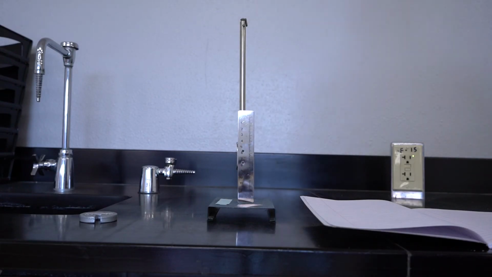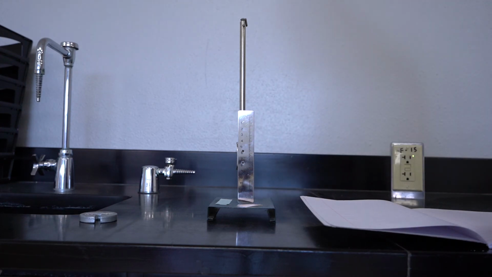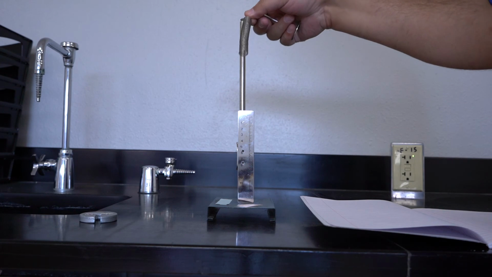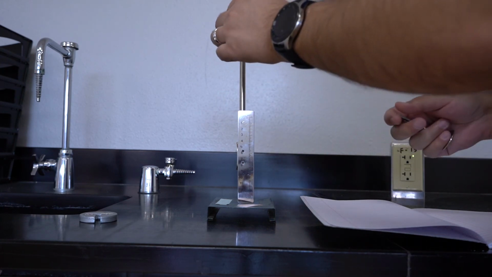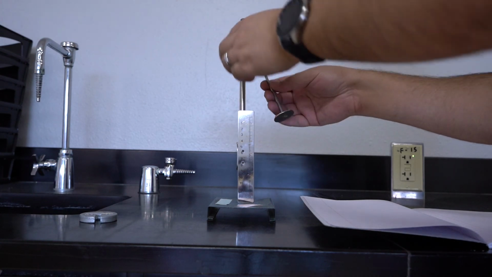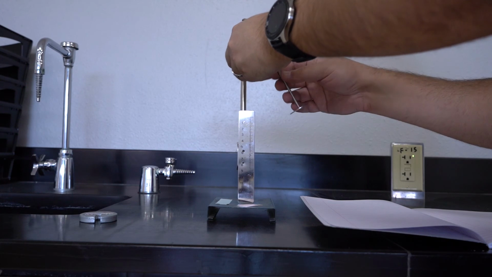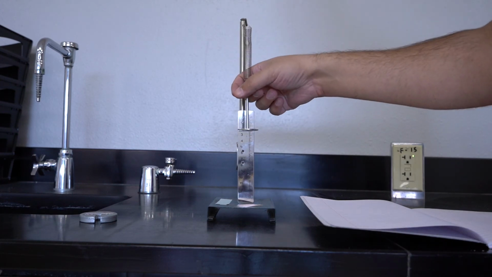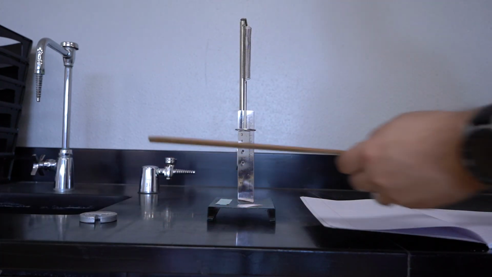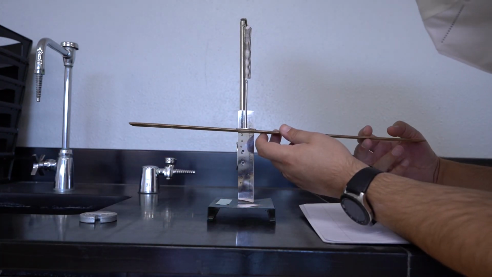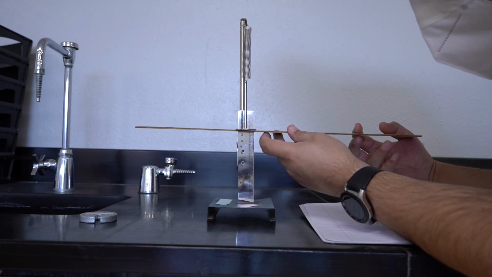So here I have a stand, and you can see that there is a little ruler on this stand, and I'm going to take a spring and place it on this stand. From that, I'm also going to hang a little weight holder, something like this. Initially, you can see that this spring hangs down to somewhere around 2.5 centimeters.